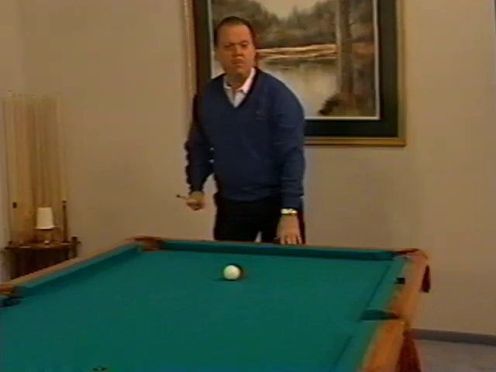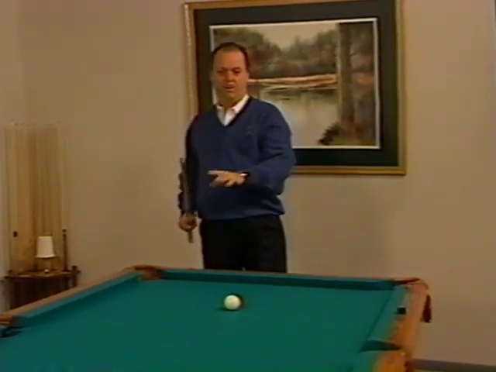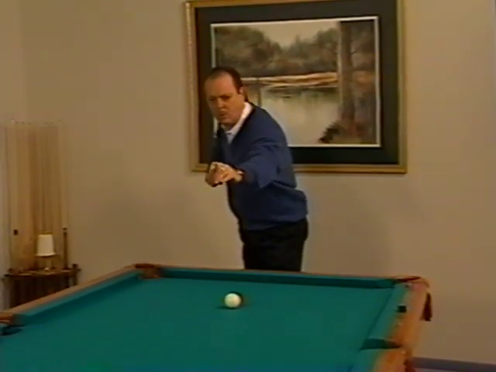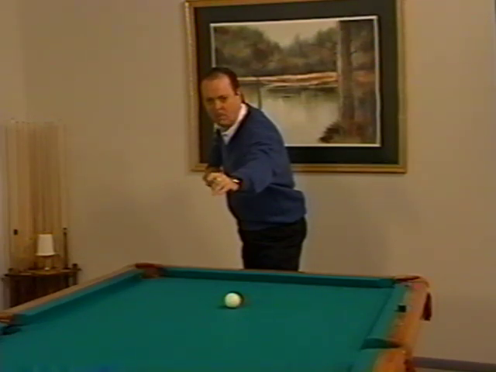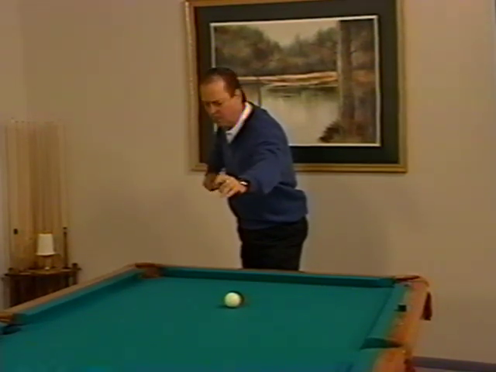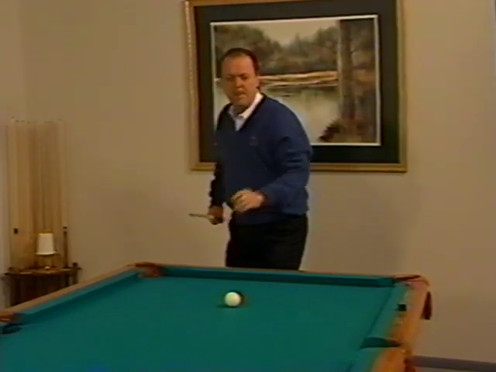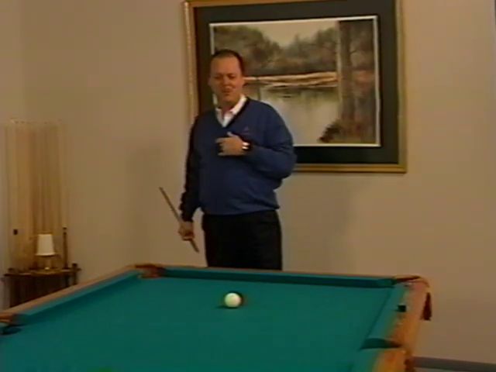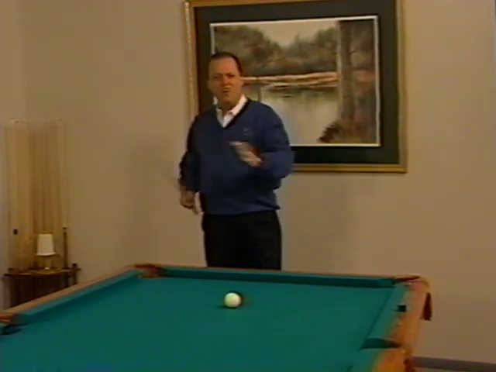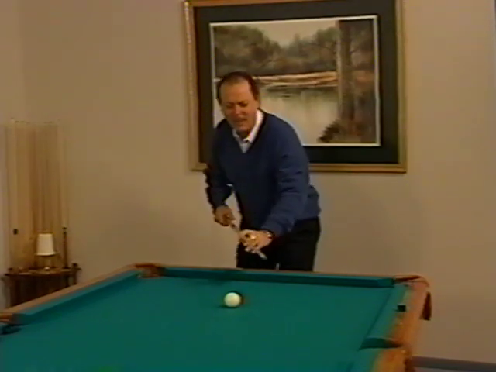Before we shoot a shot, we have to get two things out of the way. First, we have to make sure the cue is pointing in exactly the direction we want it to. Second, we have to make sure this arm is moving the cue stick perfectly straight back and forth. When amateurs or beginners do it, they don't do those things one at a time. They do it like this.